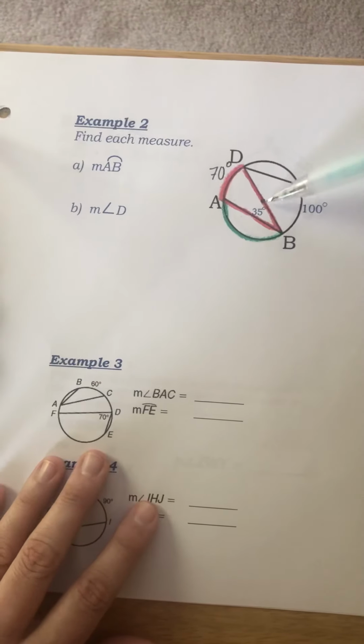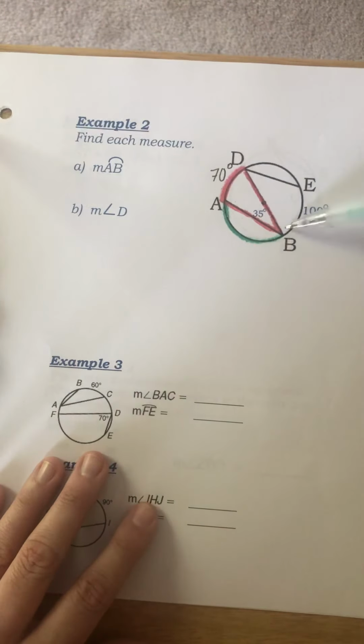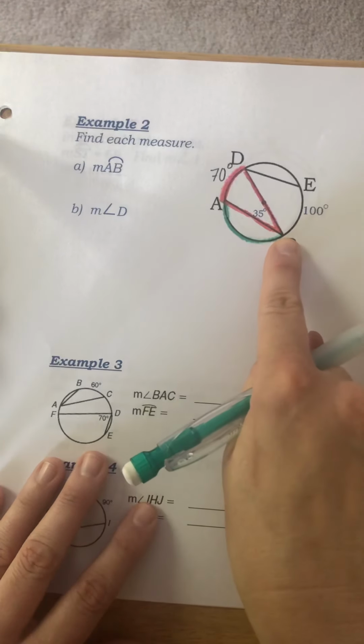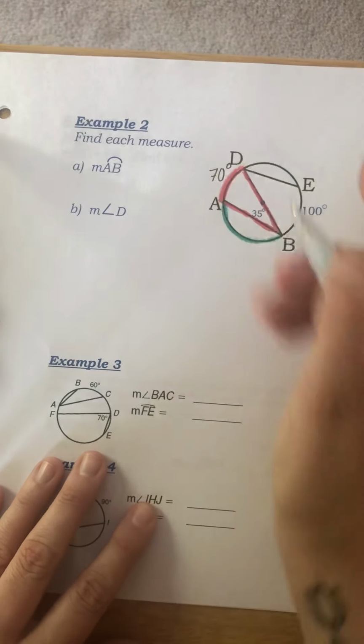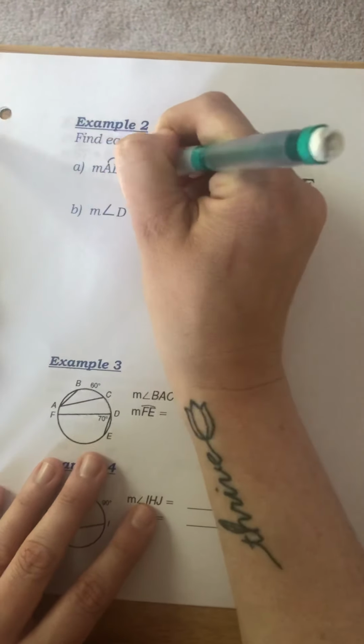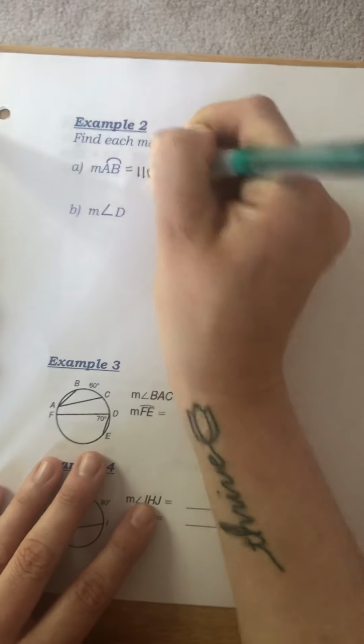Now remember, this is the center of the circle. That means DB is the diameter. Again, the diameter is going to cut a circle in half. So that means it's going to take the 360 degrees, chop it in 2, that turns it to 180. So this missing piece over here needs to be 180 minus 70, which is going to leave us with 110 degrees, which is going to be our answer for letter A.